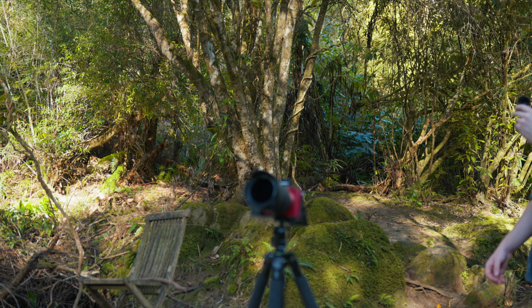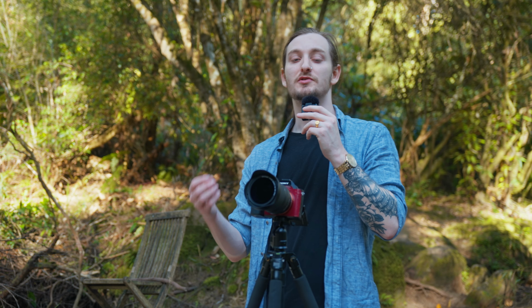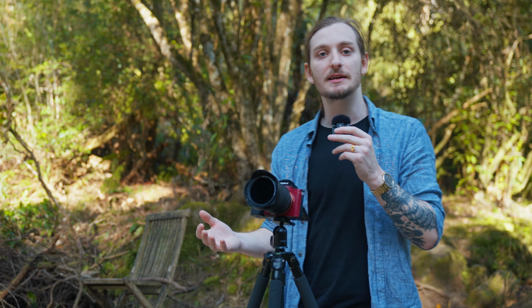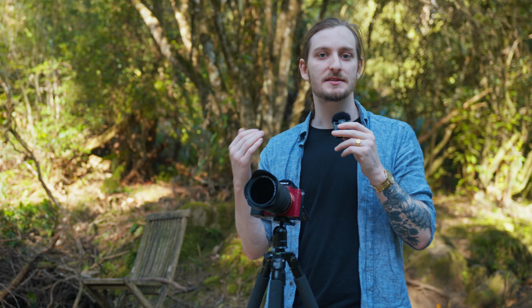As the name implies, exposure bracketing means that you're taking 3 photos, and you need to be able to expose correctly for the highlights, for the midtones, and the shadows. 3 shots. Very, very simple. Because we're taking a landscape shot, we need to set our settings correctly.